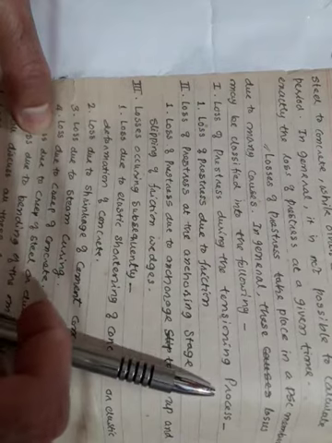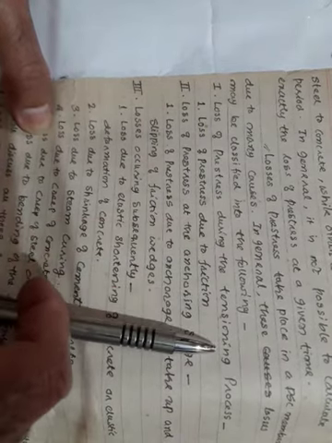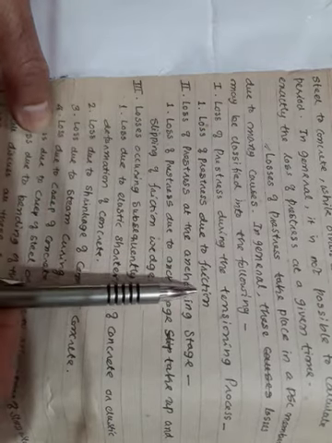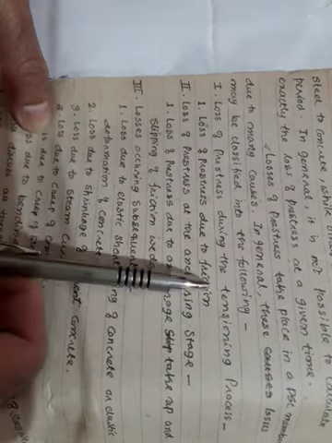One is loss of pre-stress during the tensioning process. Whenever I am applying the tension to the cables or tendons, some loss will occur. Under this, loss of pre-stress due to friction can be taken into account. During the tensioning operation, loss of pre-stress due to friction will occur.